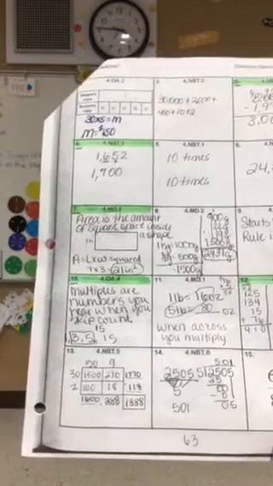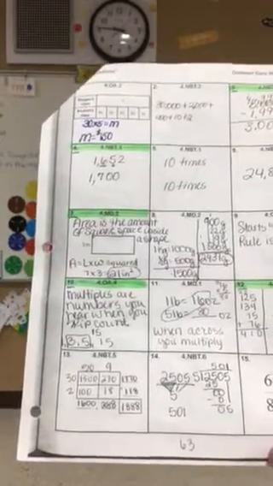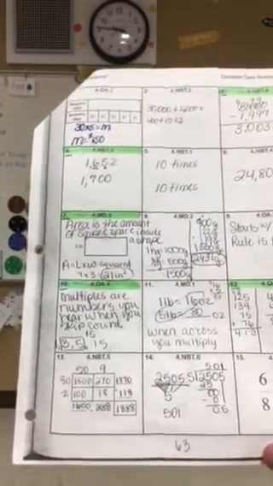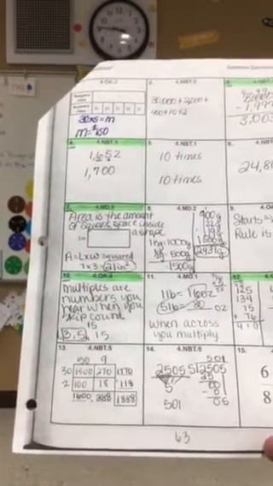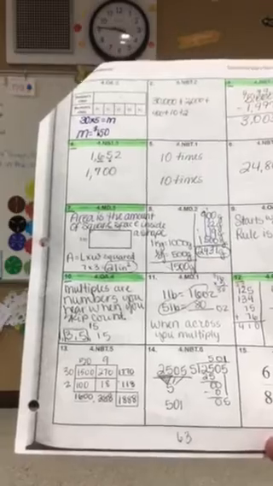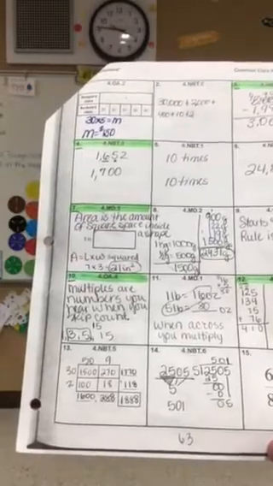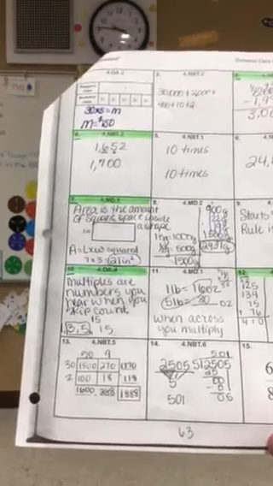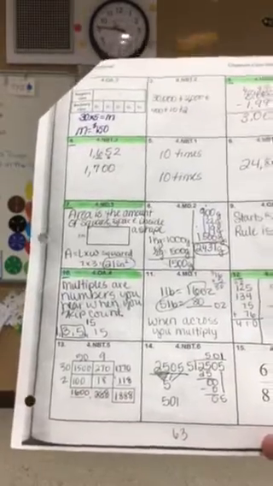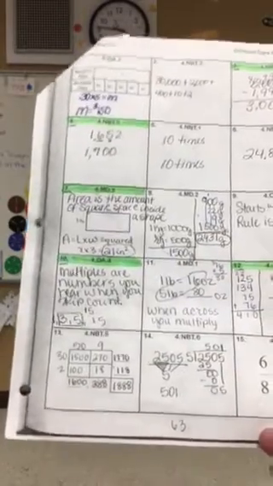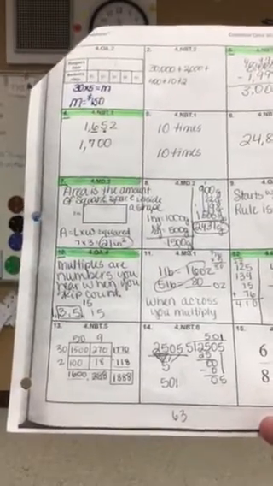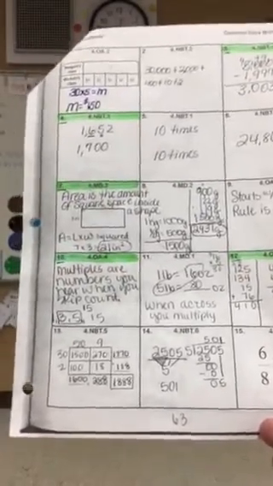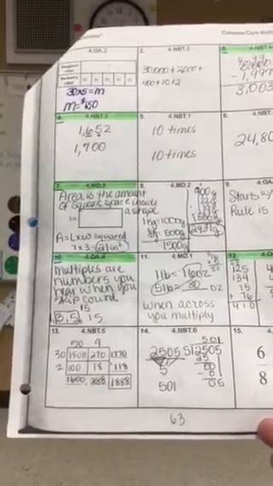On number 10, this question's worded kind of weird. Multiples are the numbers that you hear when you skip count, but they didn't ask for the multiples of 15. They asked which multiples you would hear 15 in. So if you skip counted by 1, you would hear 15. If you skip counted by 3, you would hear 15, or by 5 and 15. But there would be no other numbers where you would hear 15.